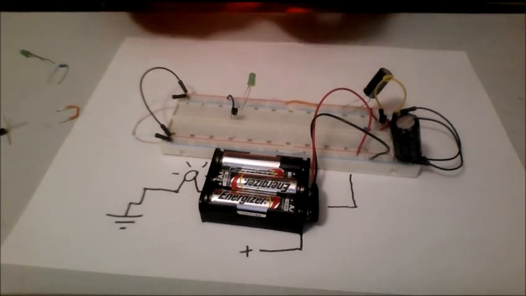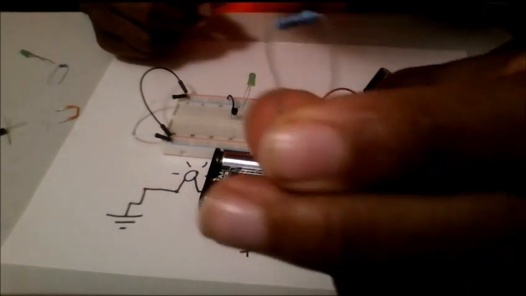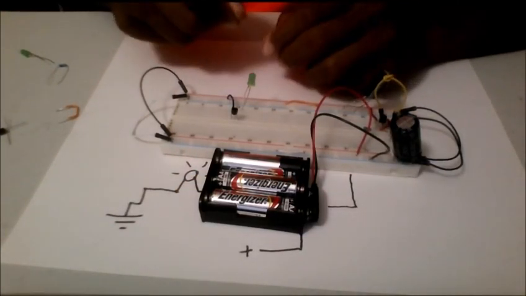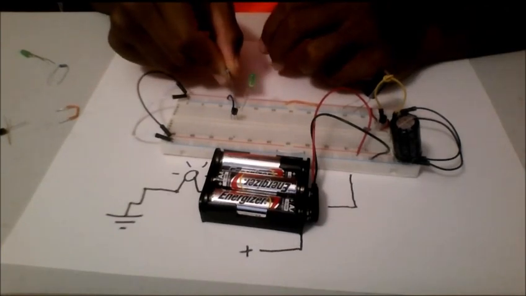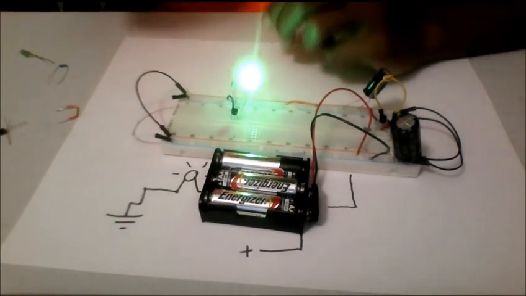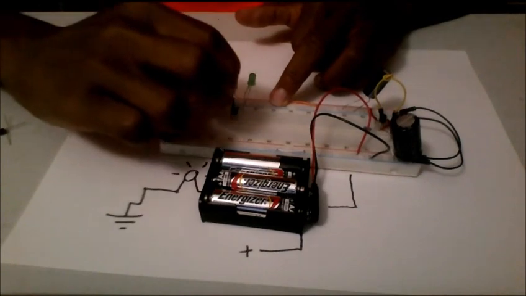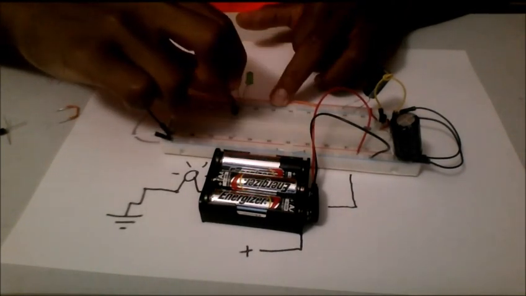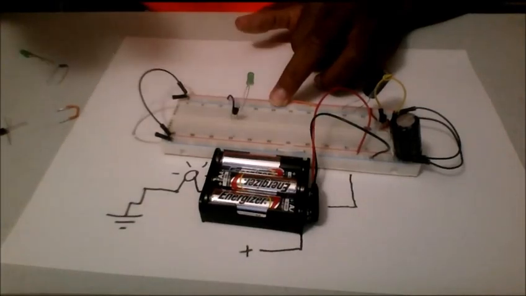So how do we get around this? We use a resistor that we used in the previous video. This is a 220 ohm resistor. So you plug that in instead of that wire to negative, and it shines. Take it off, it does not shine. Cool, right?